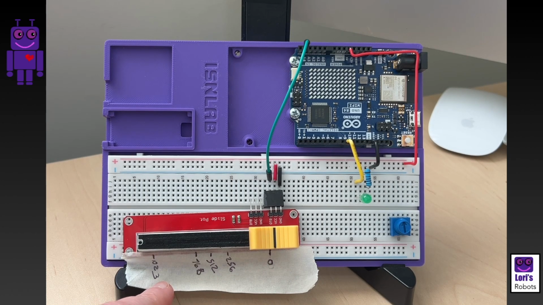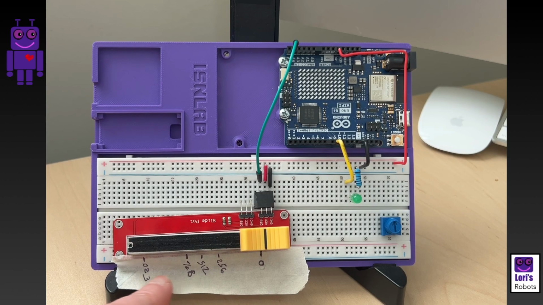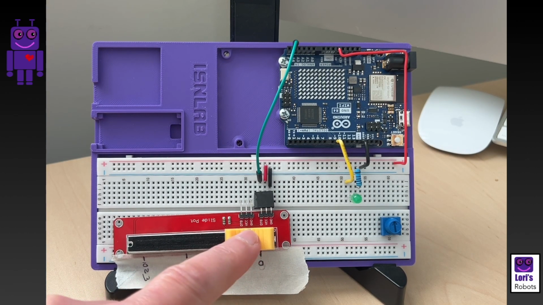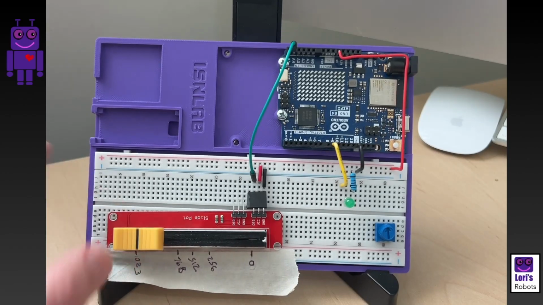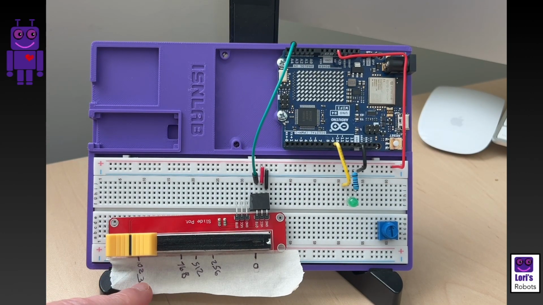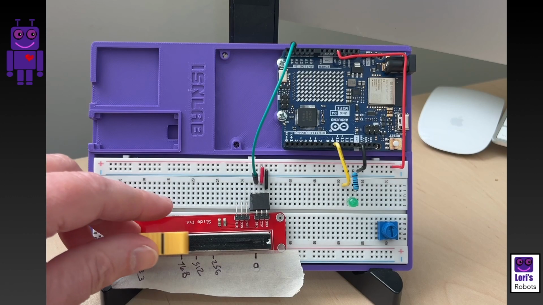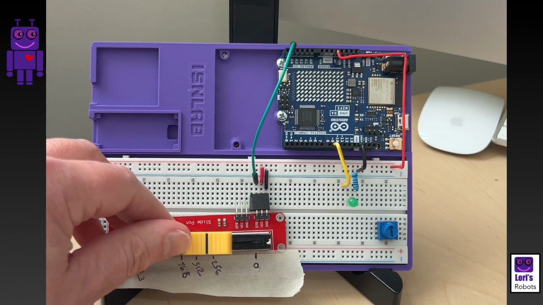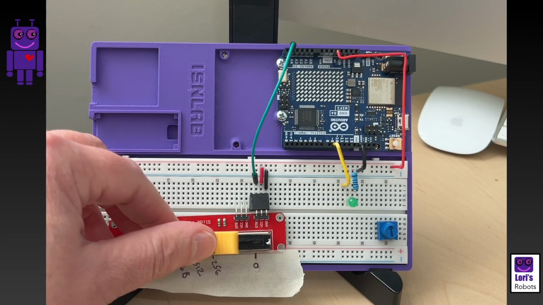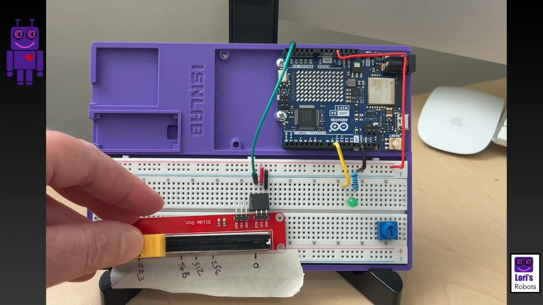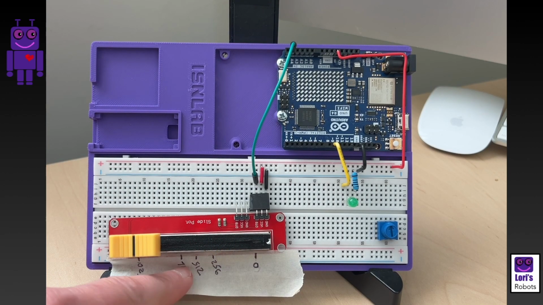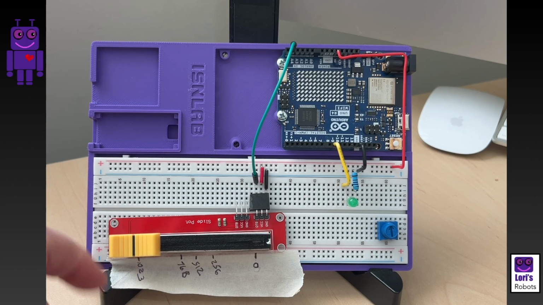But I did run into some challenges using this. It's supposed to be a linear one, at least it was advertised as linear. But I found as I moved this slider across, going from 0 up to 1023, I marked here on the scale when I got to various settings. So each of these represents a quarter of the scale, but you can see that 50% of the scale is right here in this little narrow range. So it's pretty linear in between here, but it's sort of non-linear on the ends.